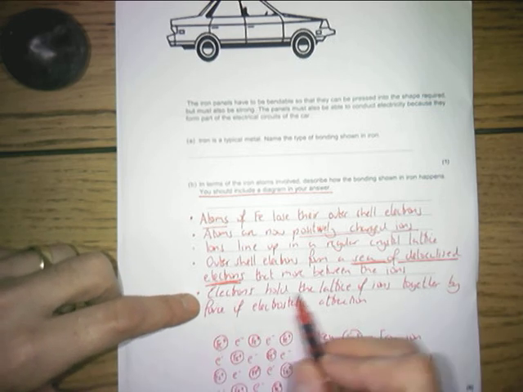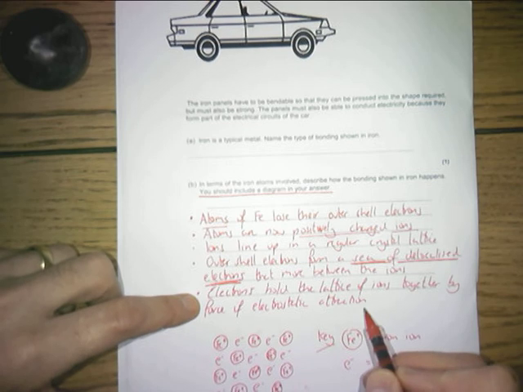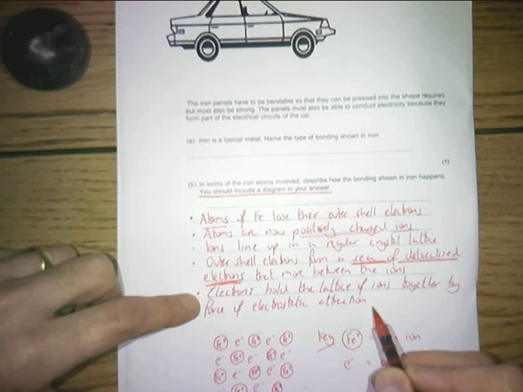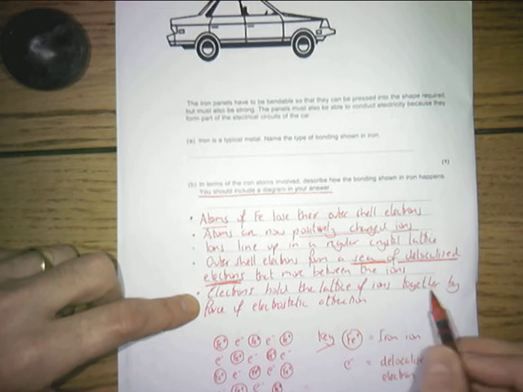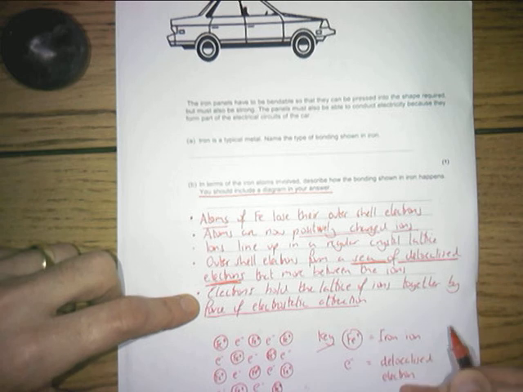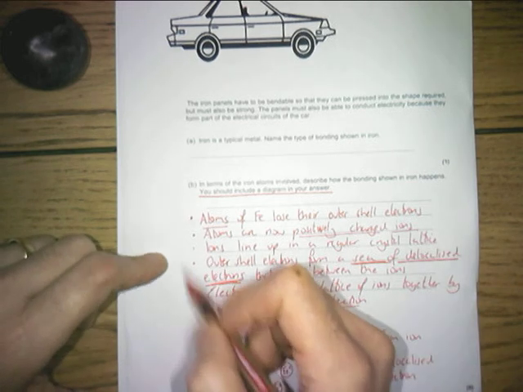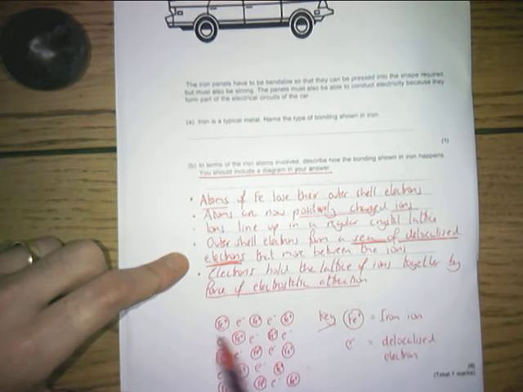The electrons hold the lattice of ions together by the force of electrostatic attraction. We remember that plus and minus opposite charges attract, so it's those electrons moving between the lattice that hold things together, and we were going to express that by saying it's the force of electrostatic attraction. Okay. In a normal question, that's probably already earned you 4 or 5 marks, but you're required to do a diagram. So here's a diagram.